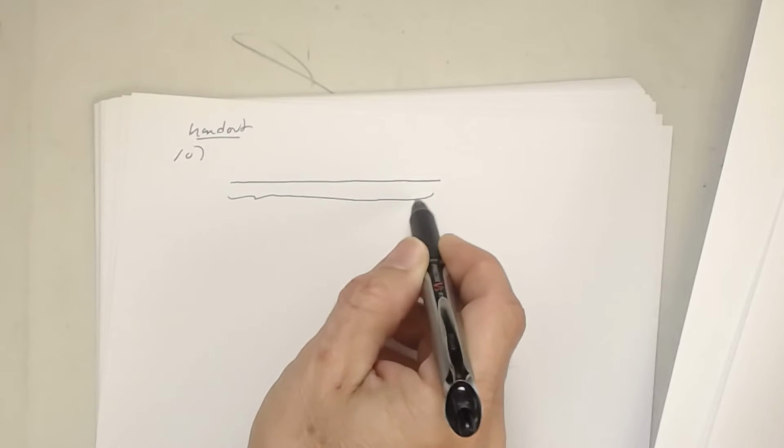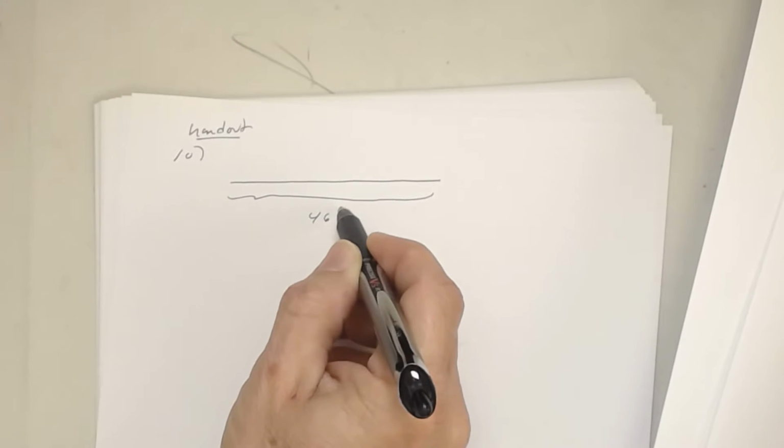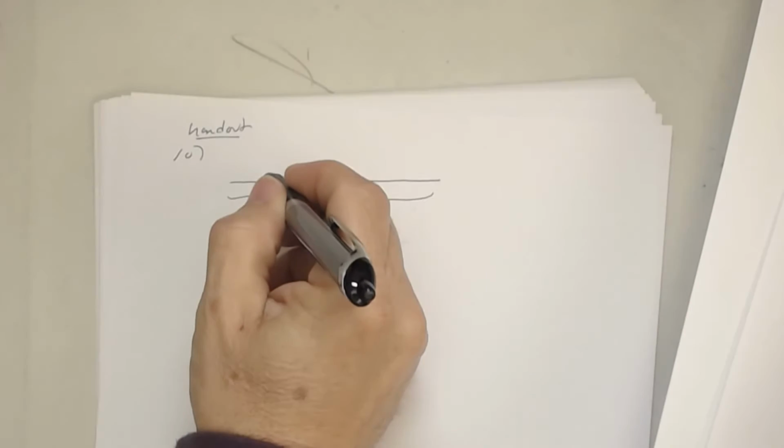So I'm going to indicate that this is 46 feet. And what are you told you're doing to this rope? Cutting it into 3 pieces. Nowhere in there does it indicate that the pieces are of equal length, so I'm just going to do something like this. So I cut this rope into 3 pieces.